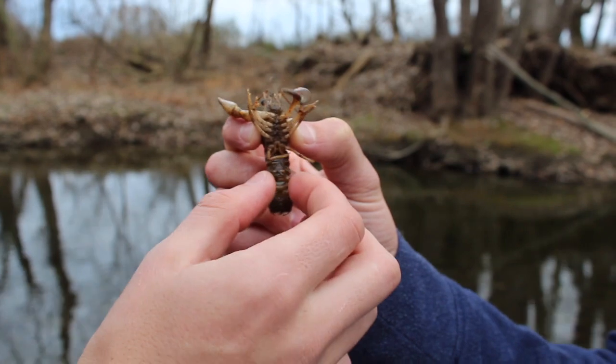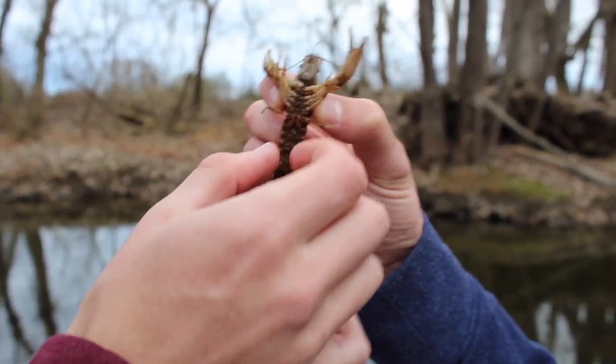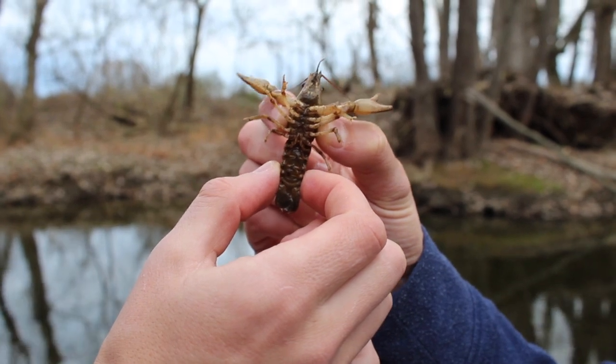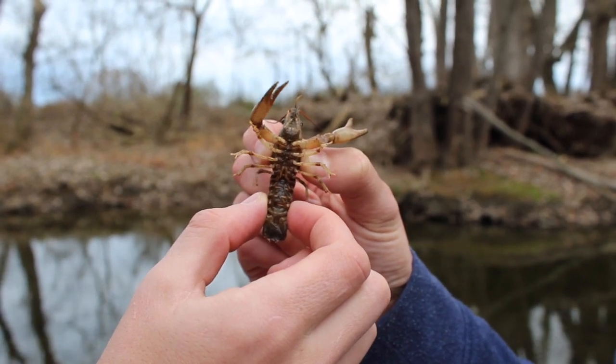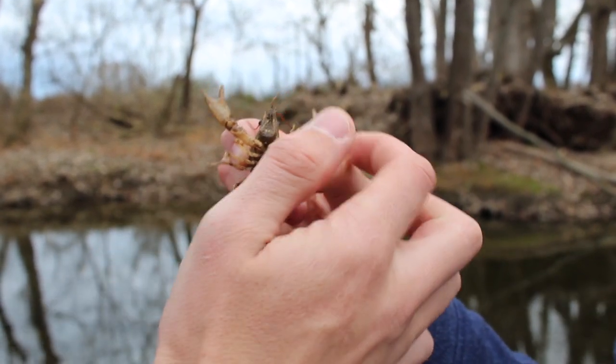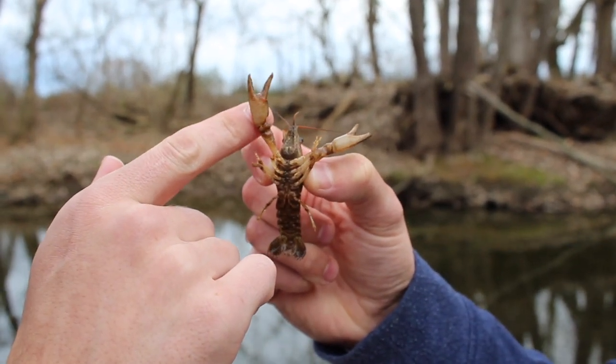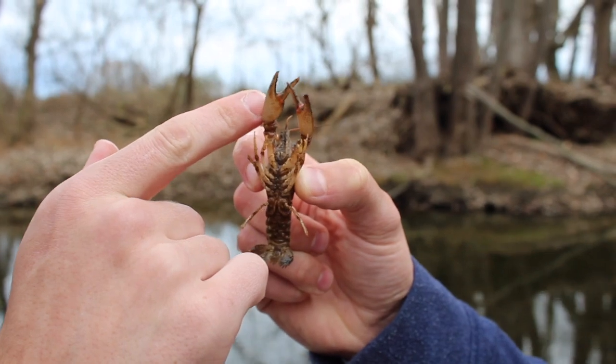And also it's got a skinnier abdomen than females would have, because females need larger abdomens in order to hold their brood of eggs and their young before they let them go. Also, this male has rather large claws, and that's another easy distinguishable trait between males and females.